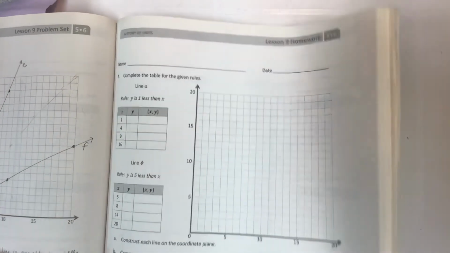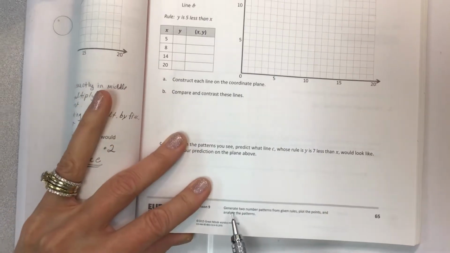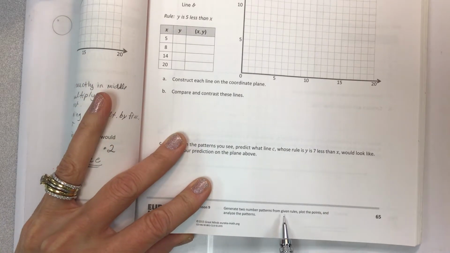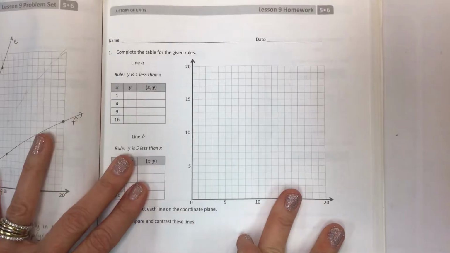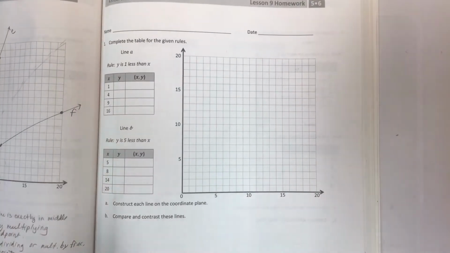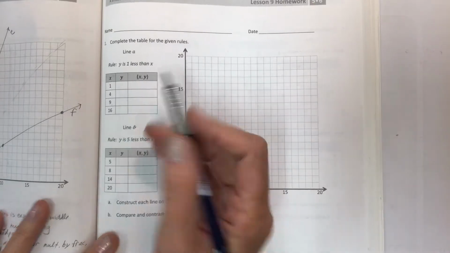This objective is found at the bottom of the page right here: generate two number patterns from given rules, plot the points, and analyze the patterns. So fun stuff today. Let's get started. We're going to complete the table for the given rules, and we're making lines.